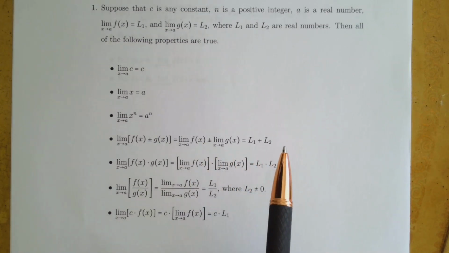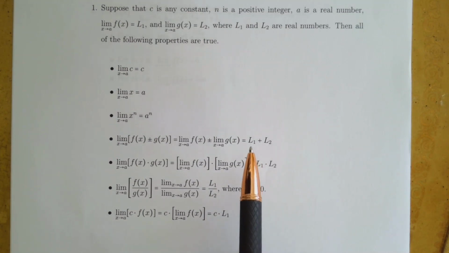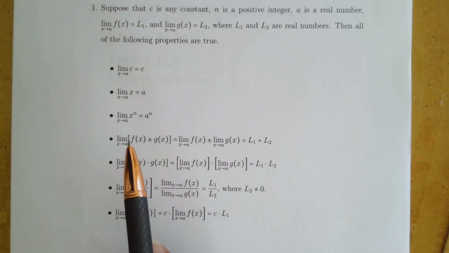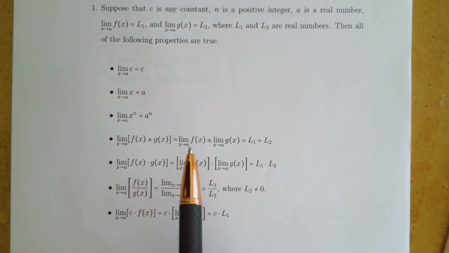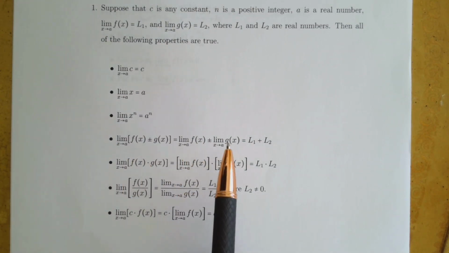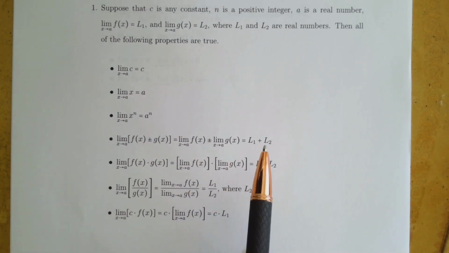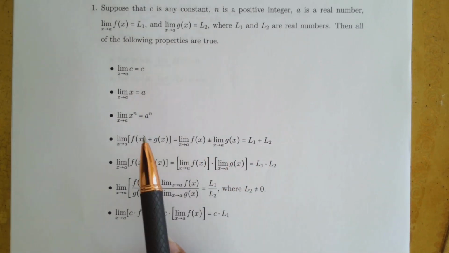You will still get the same limit, L1 plus L2. So you can add the functions together first and then take the limit, or you can break the addition or subtraction problem apart, take the limits separately, and then add the limits together. So either way would work.